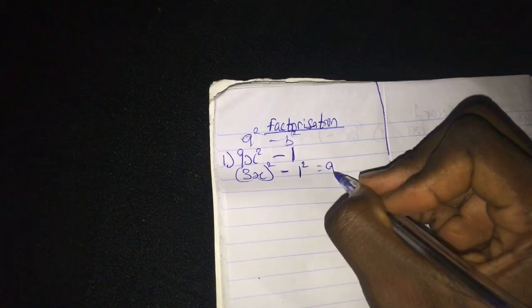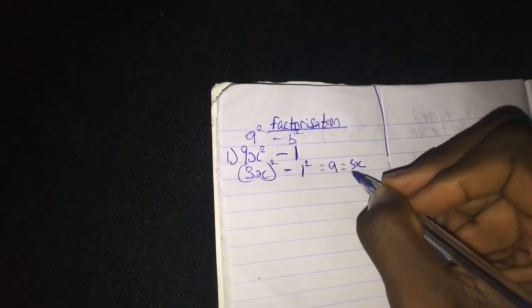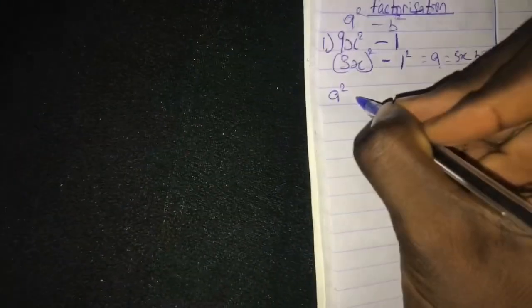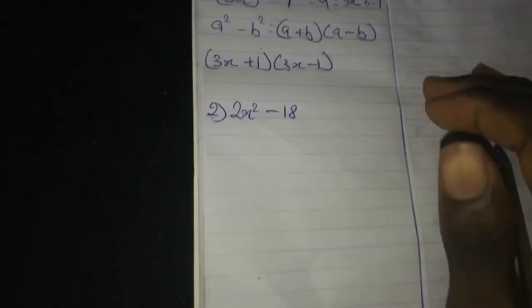So what is our a here? Our a here is 3x. Then our b is equal to 1. Therefore, like I told you, a squared minus b squared is equal to (a plus b)(a minus b). So our answer is (3x plus 1)(3x minus 1).